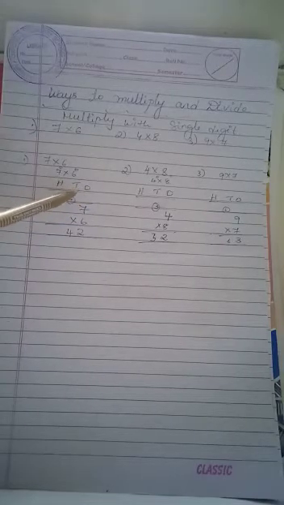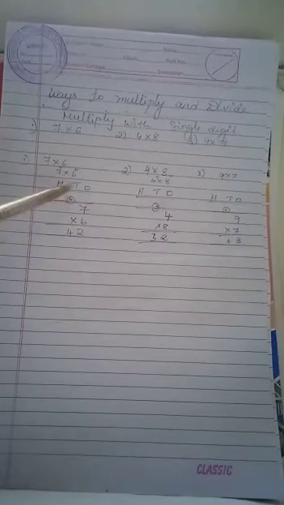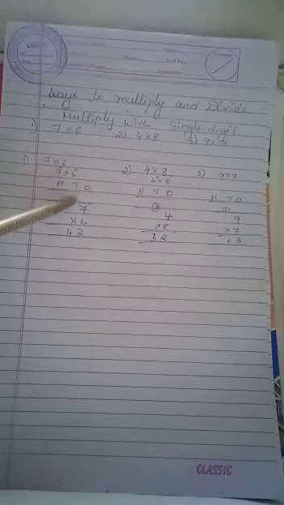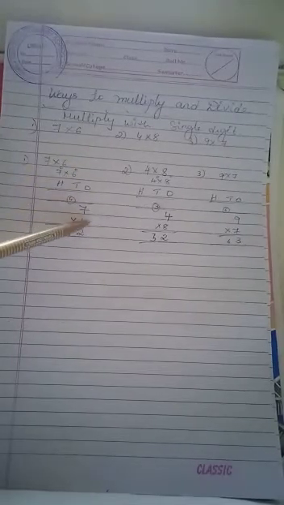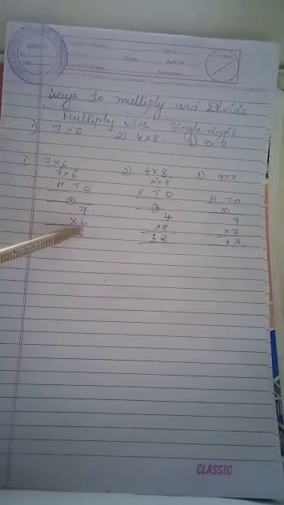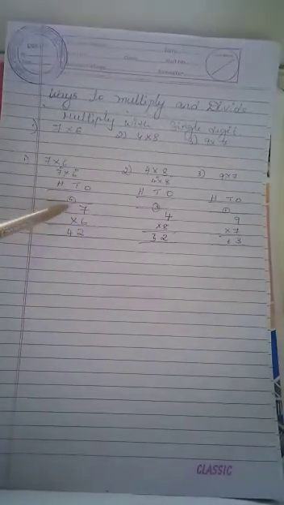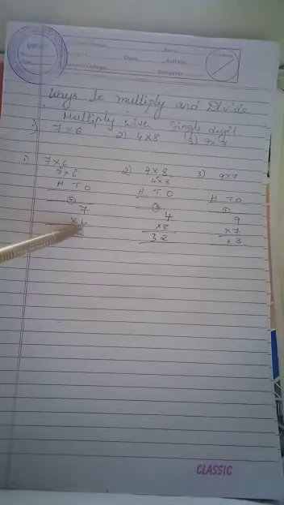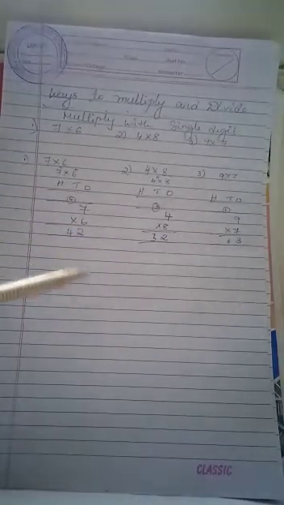And next, the into sign we should represent down. And before that, we represent on the right hand side the 6. Which place is 6 in? Once again, the ones place. So you will be writing it in the ones place. Then we represent the into sign. Then you multiply: 6 sevens are 42.